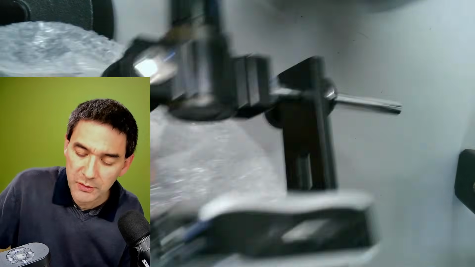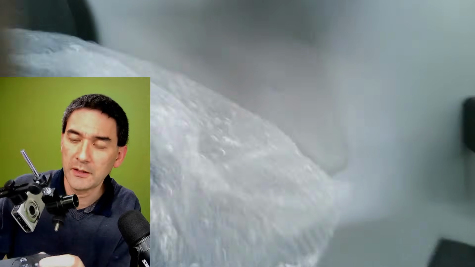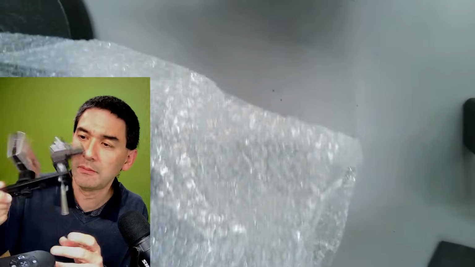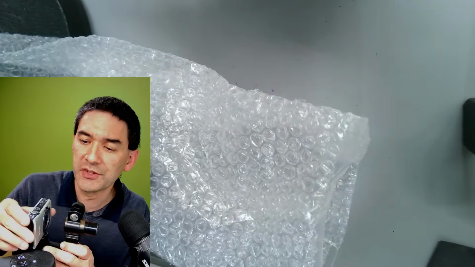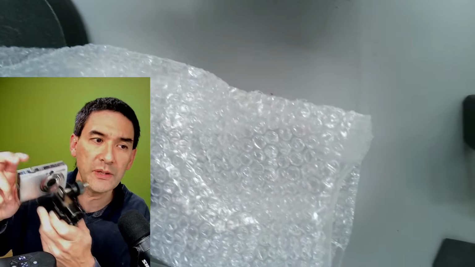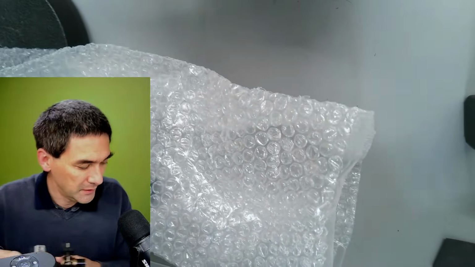I was using this quite a bit before I had the new microscope, because this was the only one that allowed me to easily connect a compact camera.